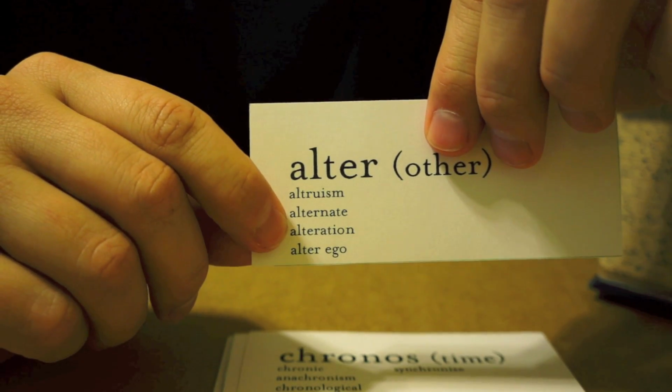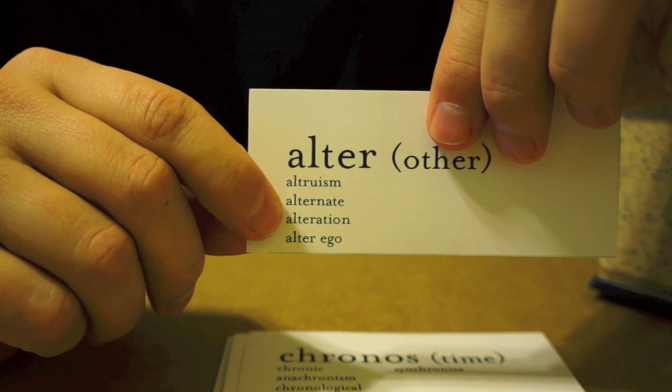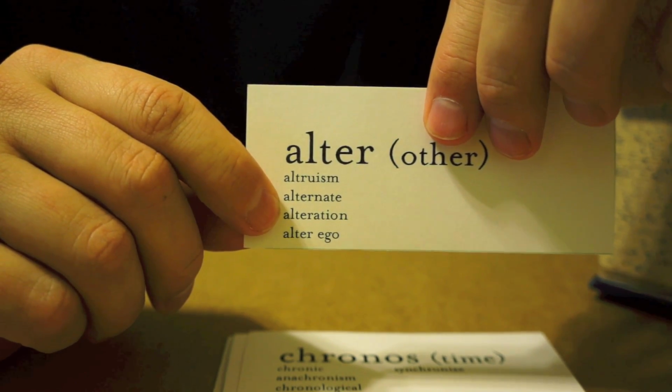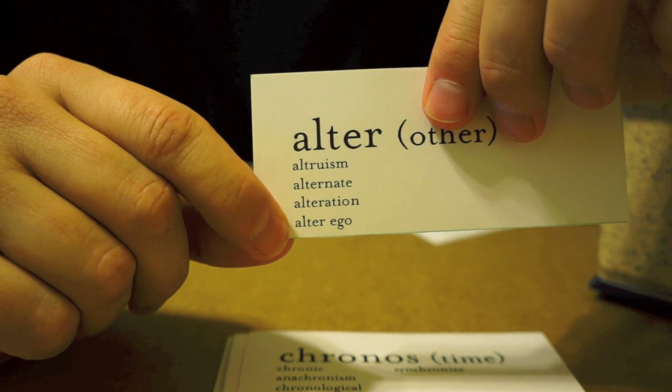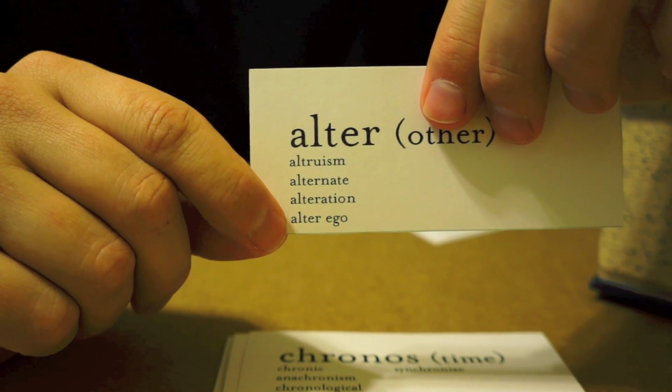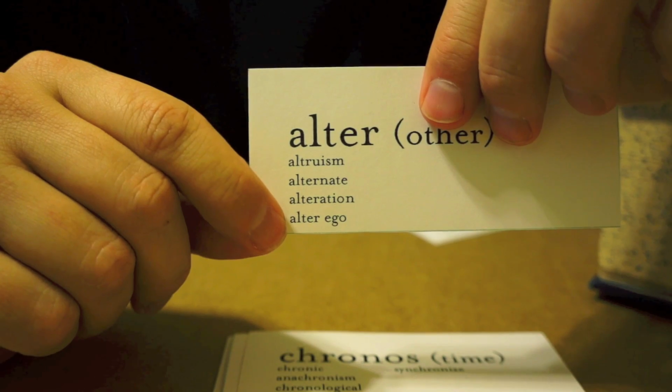Alteration. Alteration is to change from one thing to another. And finally we have alter ego, which is your other self.